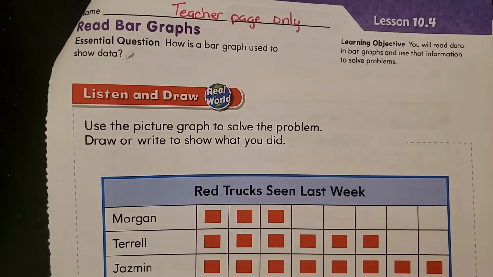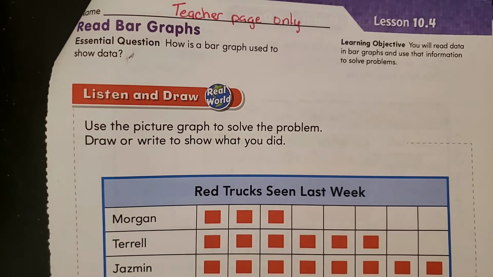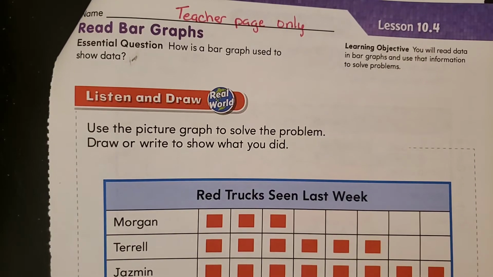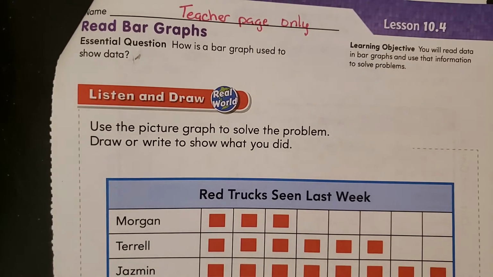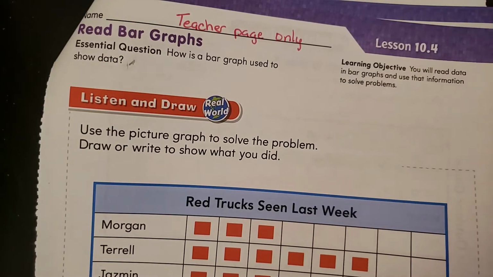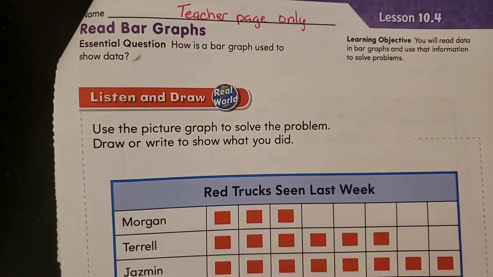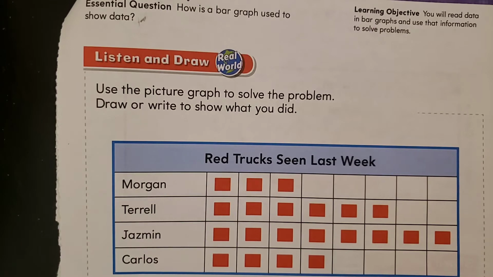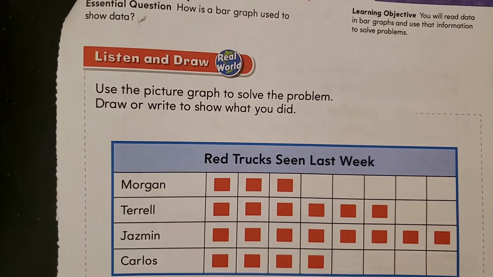You do not have this page in your packet. I'm just going to use this to kind of get your brain ready to go, so don't look for it. You don't have this packet. The page that we are going to start on after I go over this is on page 672, okay? So just follow along just so you have an idea of what we're going to be doing and how we're going to be using bar graphs to help us understand.